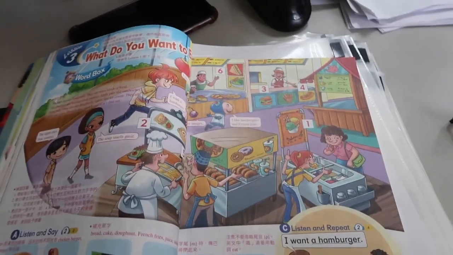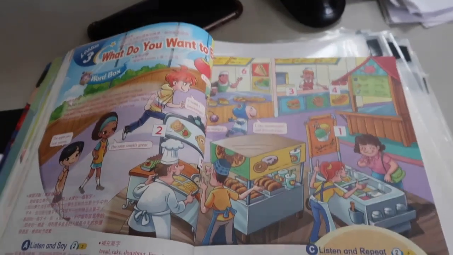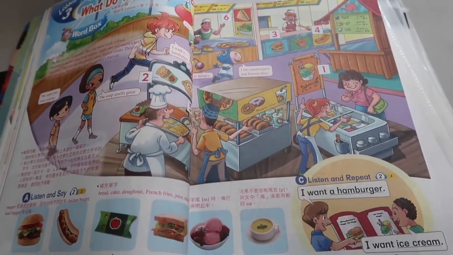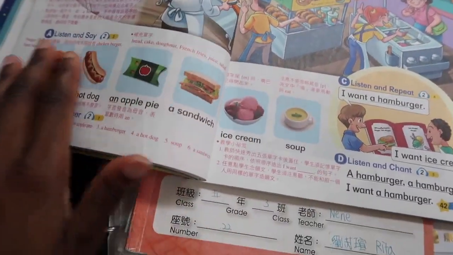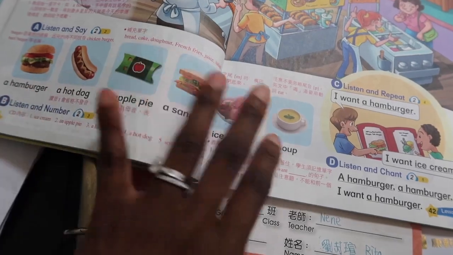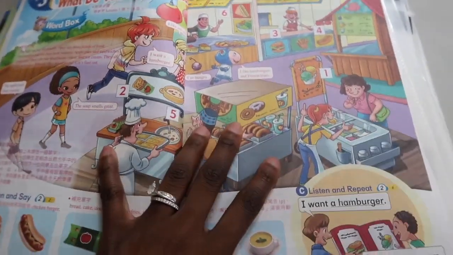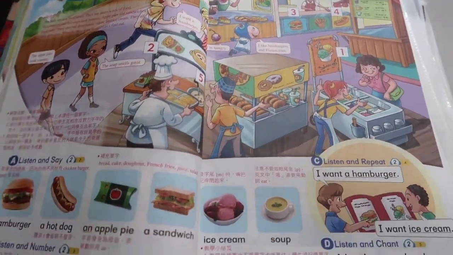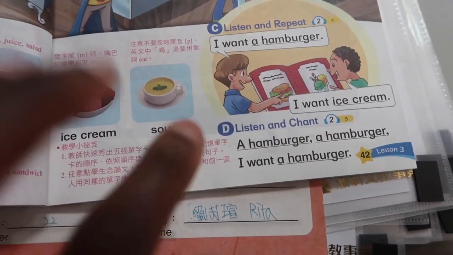So I will show you lesson 3 because this is what we're currently working on. I'm on week 3 of lesson 3. Each lesson in the book looks exactly the same. So this is the first page. Like I said, on week 1, I focused just strictly on the vocabulary. The ebook, like I said, has some activities in there where they can listen and number and just have additional practice. There's listen and repeat, listen and chant.